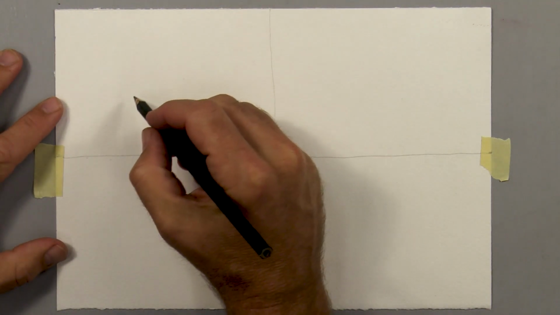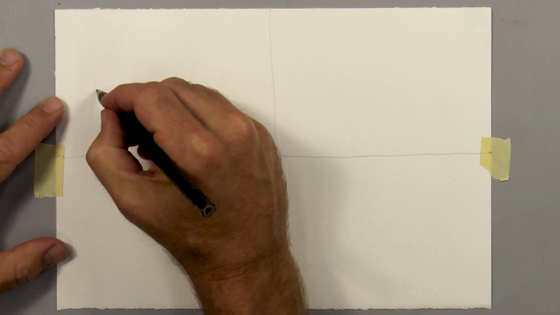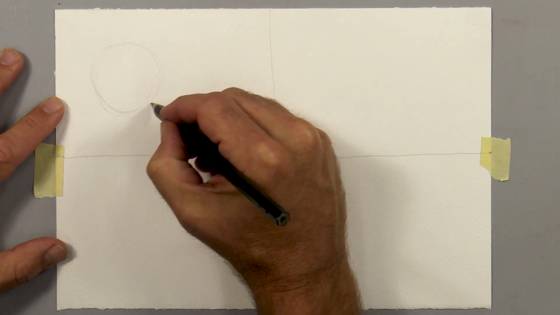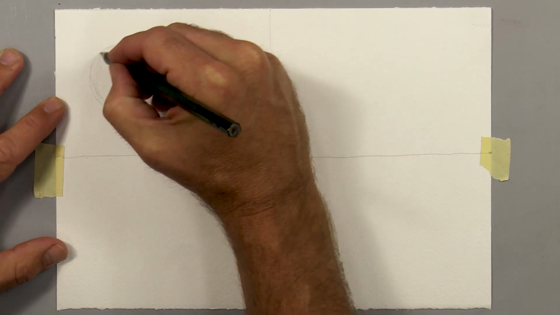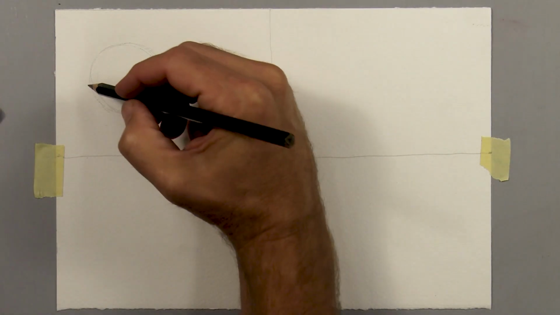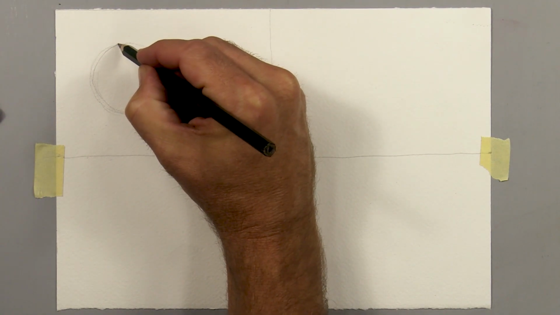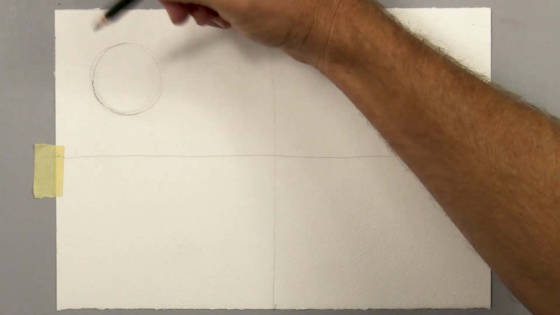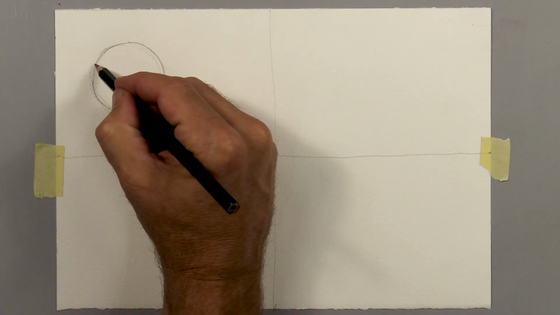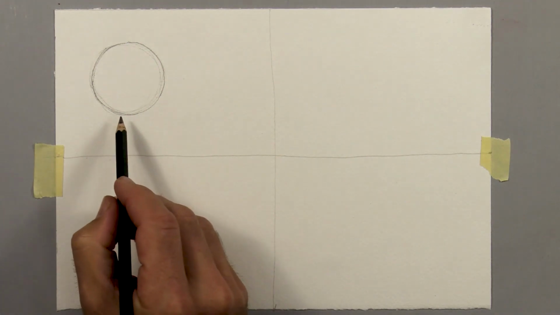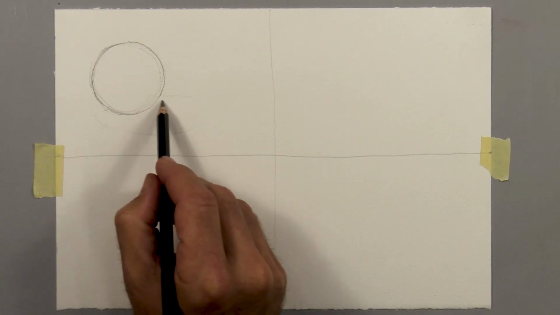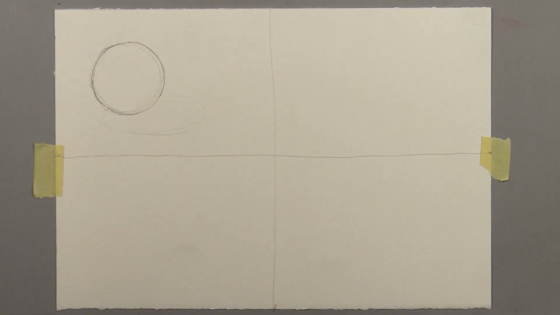In the upper left, I'm going to start with a sphere, and the technique I use to create a sphere is to very lightly create a circle over and over again, a circle shape. Then I take my pencil and with a bit more pressure emphasize the correct shape in there. I'm also going to create an ellipse very lightly at the bottom right to indicate a cast shadow.